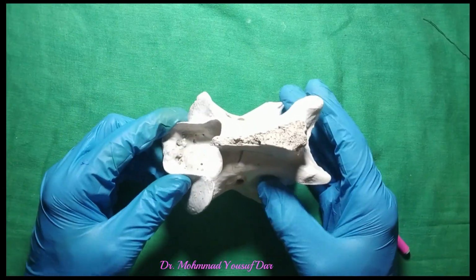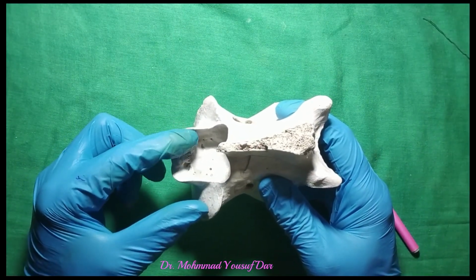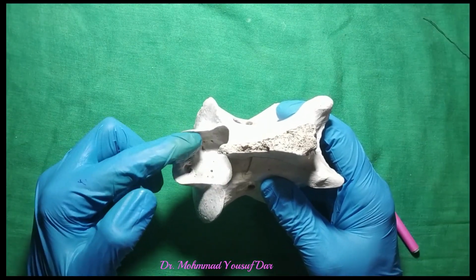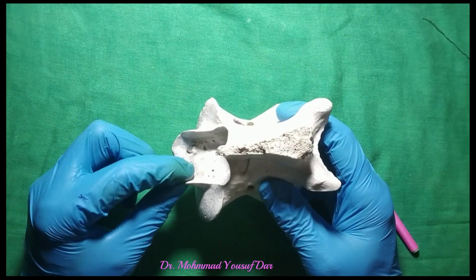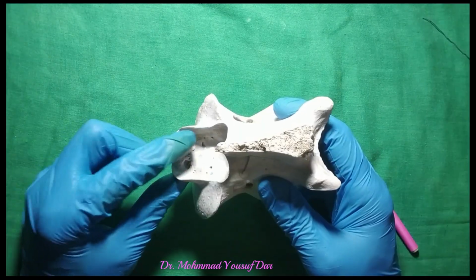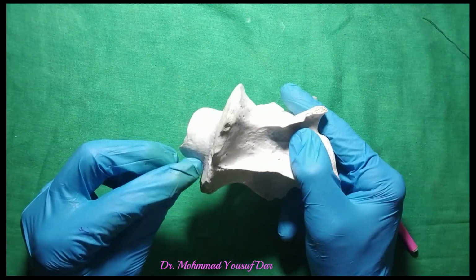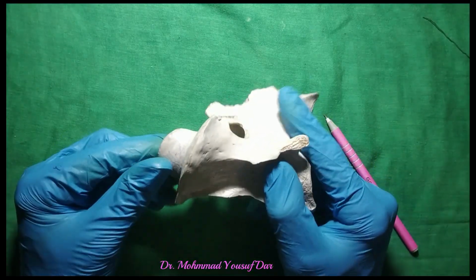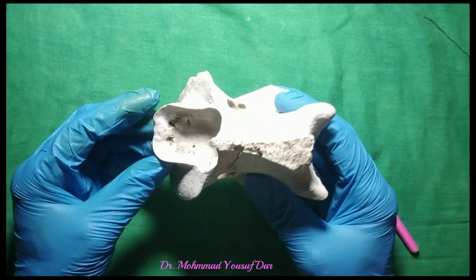This odontoid process has a dorsal surface which is concave. It has rough pits which give attachment to the odontoid ligament. While the ventral surface of the odontoid process is smooth, convex and articular.